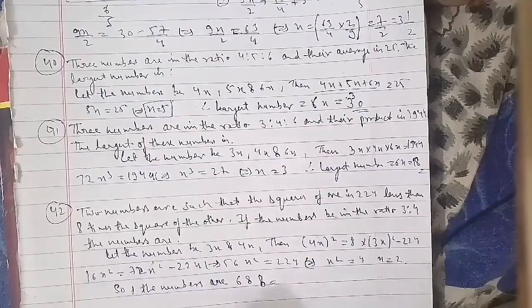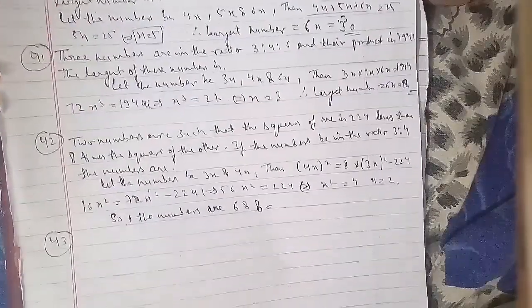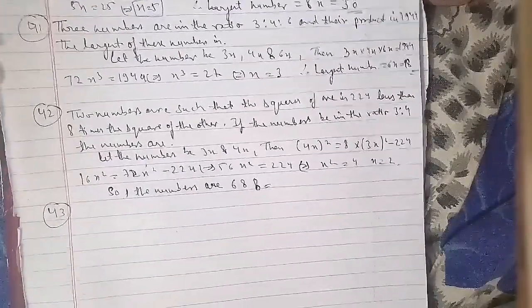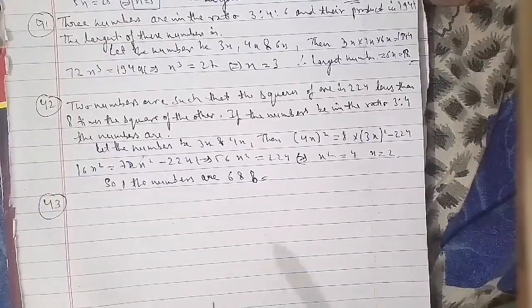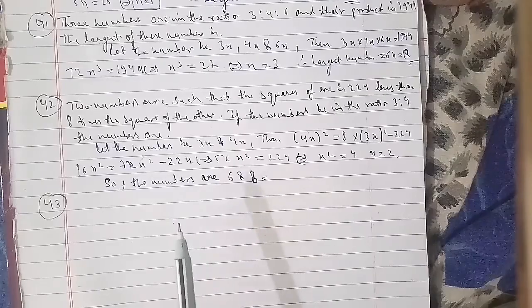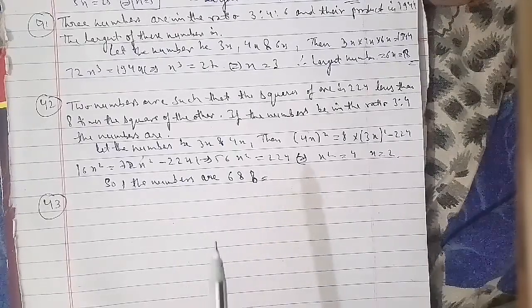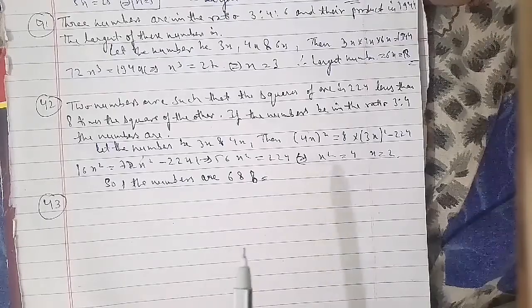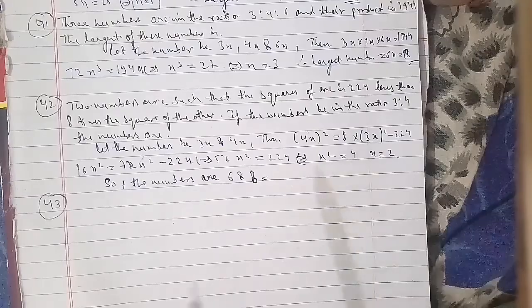Cross multiply: 5 times (4x plus 4) equals 3 times (7x plus 4). x equals 8. So the larger number equals 7x, that is 7 8s are 56. That will be the answer here.